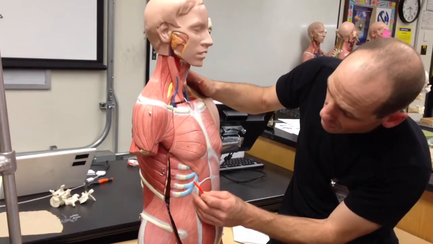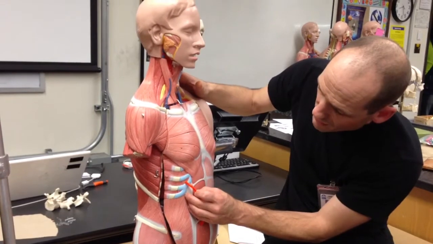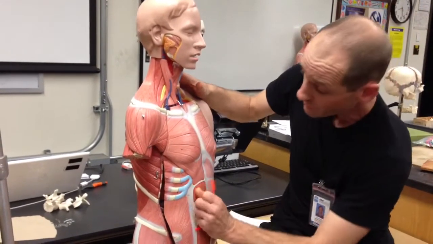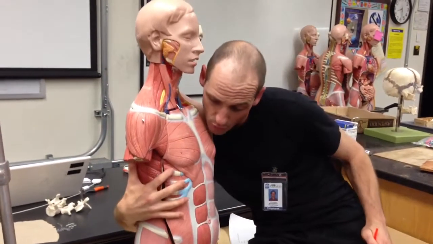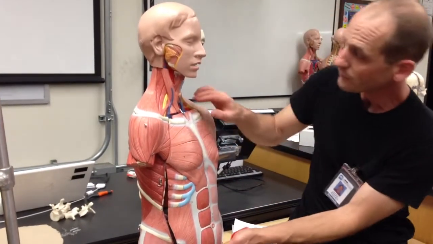The internal intercostals are right here next to it. They go from the top of the bottom rib to the bottom of the top rib. And what they do when you contract them, they pull the ribs down. And so they make the chest smaller and therefore squeeze the air out of the chest cavity. So they help in exhalation.